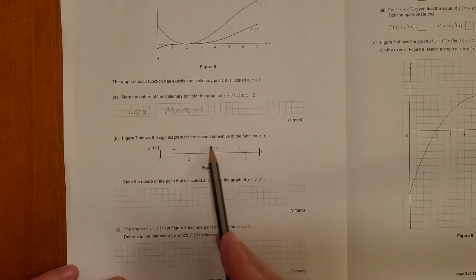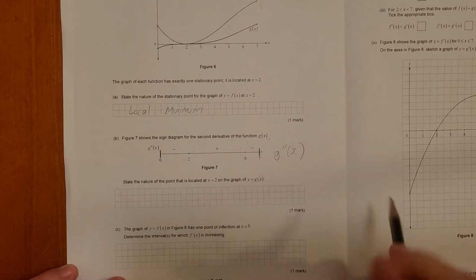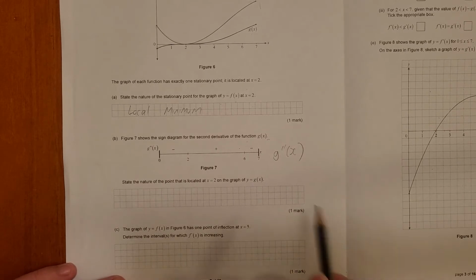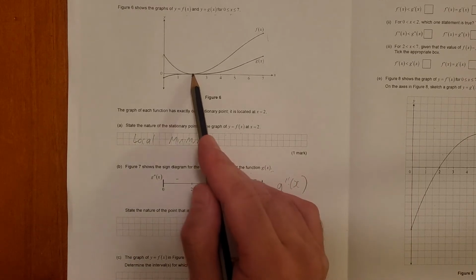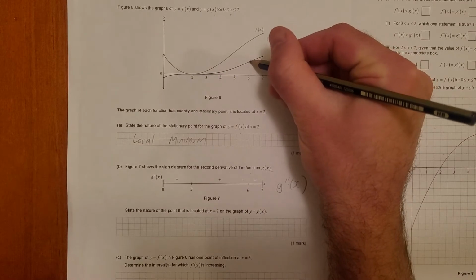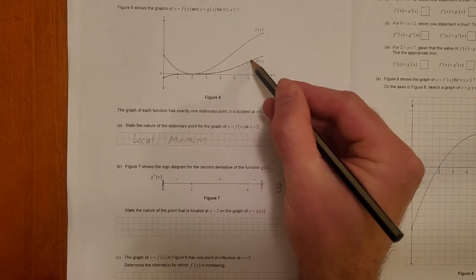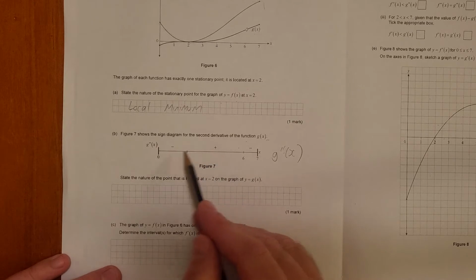Here we've got the sign diagram for the second derivative of g of x. That means this is the sign diagram of g dash dash of x. Now remember, what that tells us is when g of x has points of inflection. So we can see there's a point of inflection at x is 2, and so it changes from being concave down to concave up. And then there's another point of inflection at x is 6. And so there, between 2 and 6, it's concave up. And then after 6, it's going to be concave down. All right, that's told us by these values here.